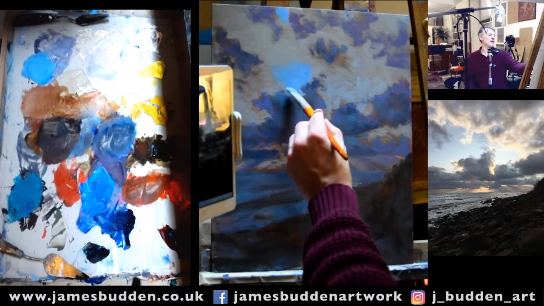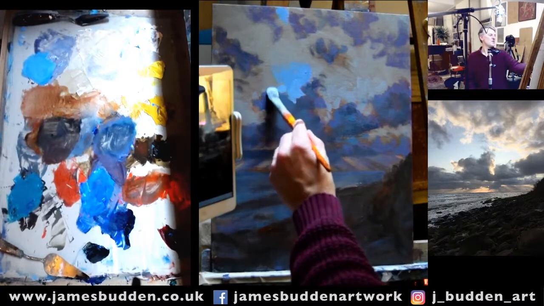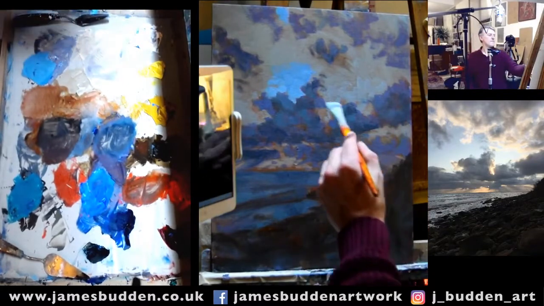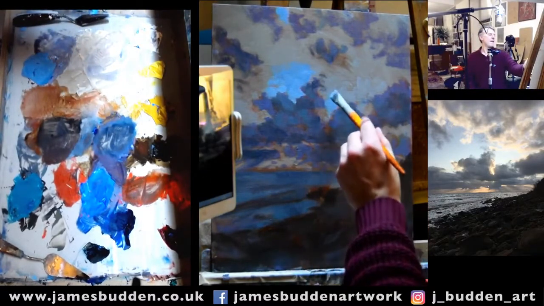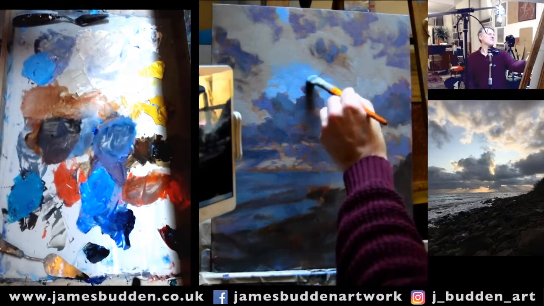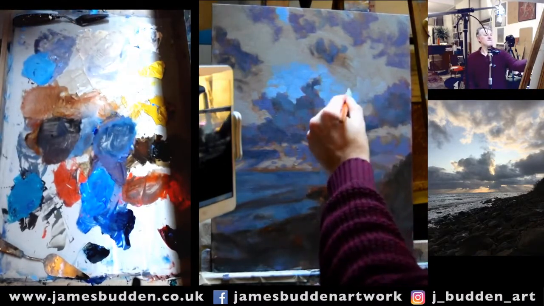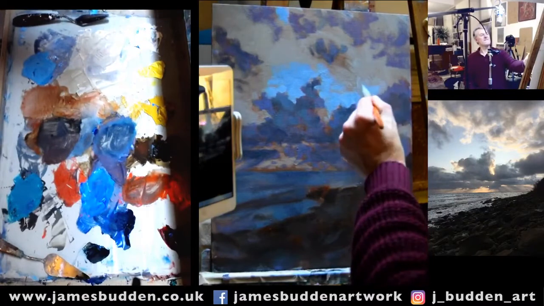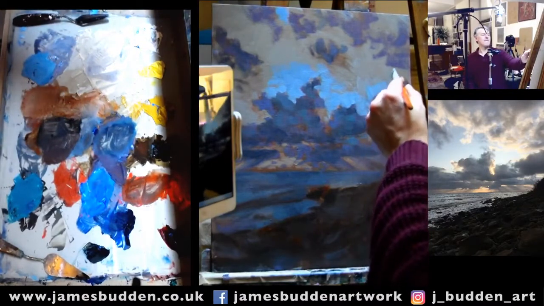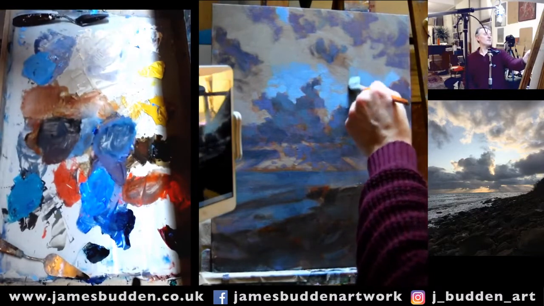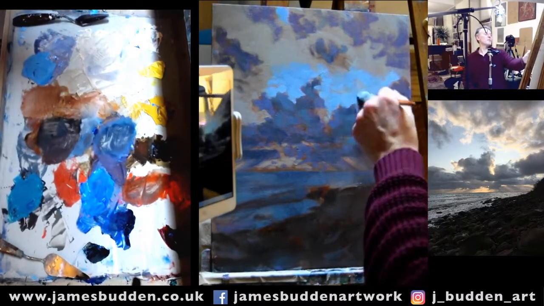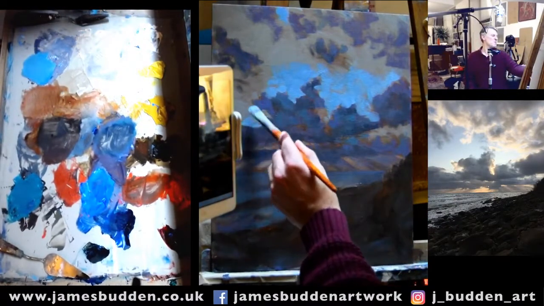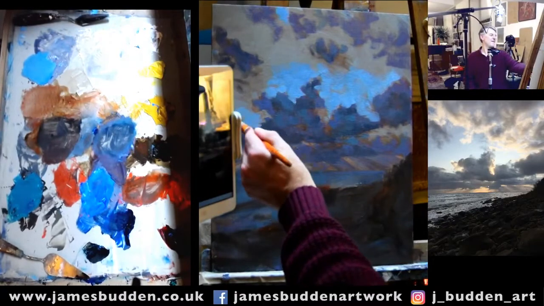Like I said, there's a sort of a halo around them, so I'll do this light around them first. This sort of lovely creamy light of illuminated clouds above. That's going to be fun to put in when the time comes. Let's get a bit more of that on.